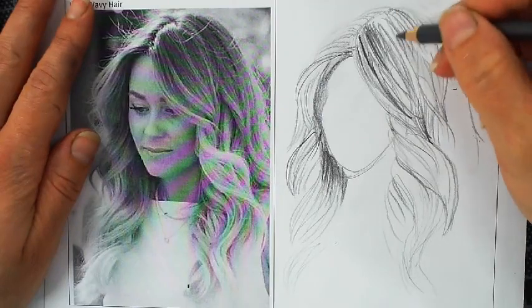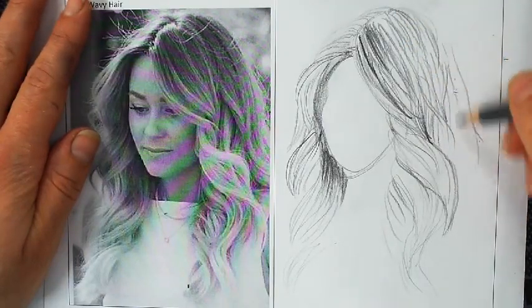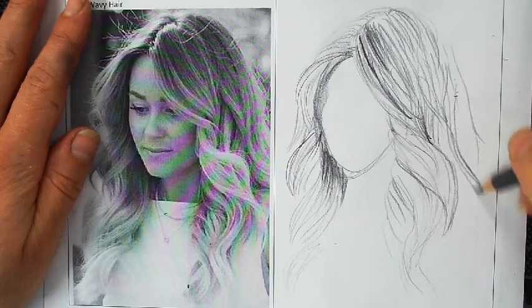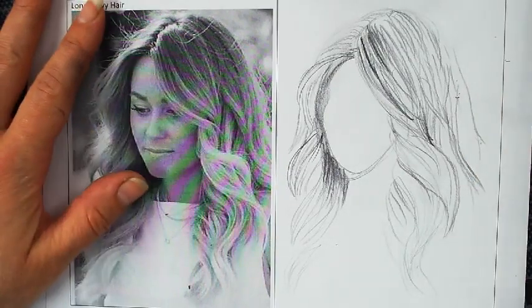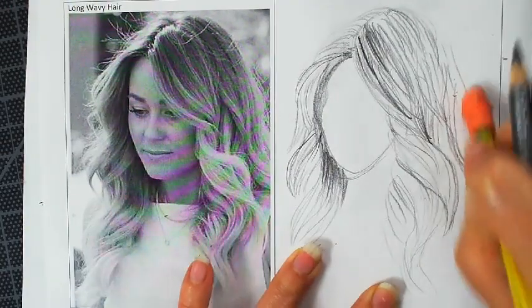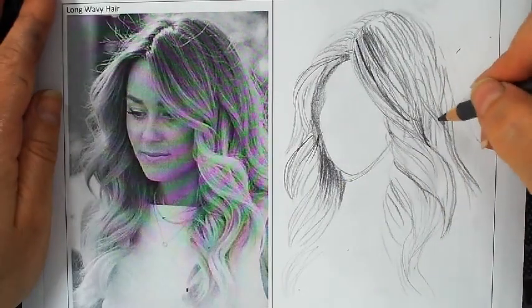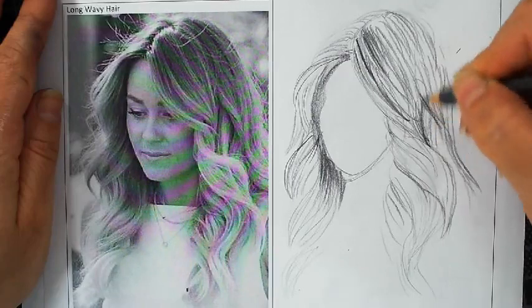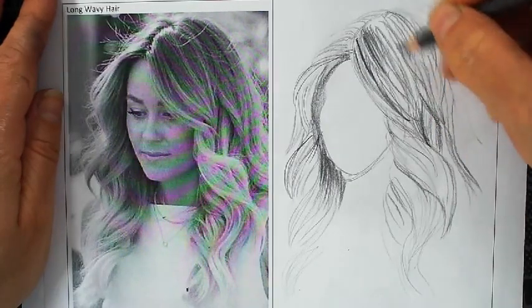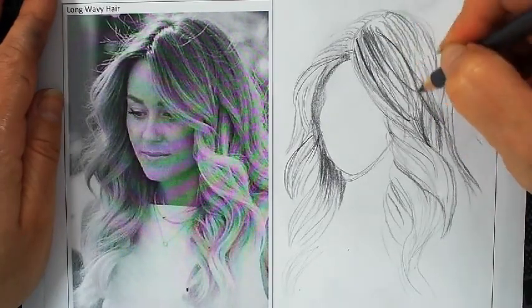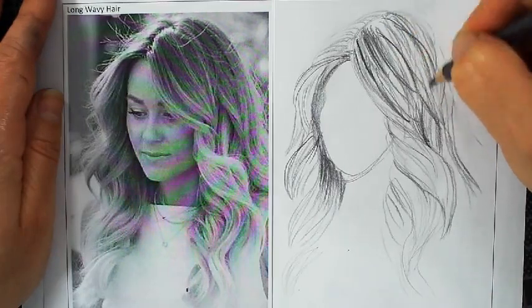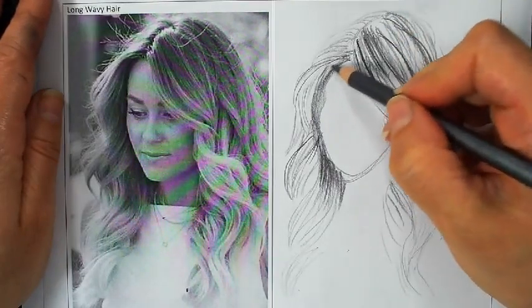Okay, so keep practicing directional lines with this one. Sometimes less is more. And then sometimes if someone's hair is really crazy in an image, you can use your best judgment as far as composition goes to see what adjustments need to be made to make it look more realistic.